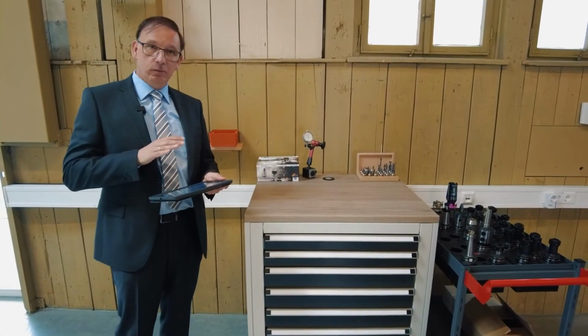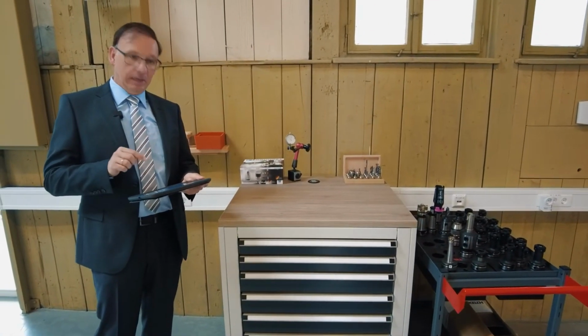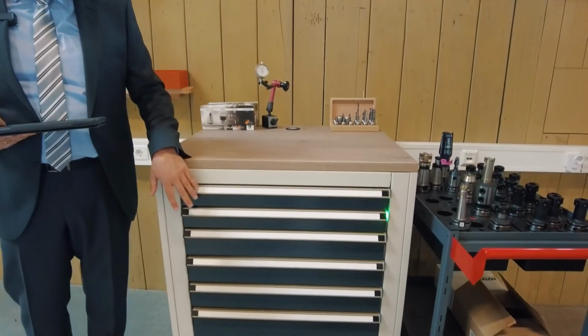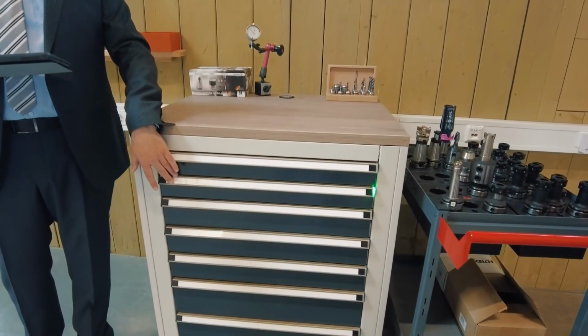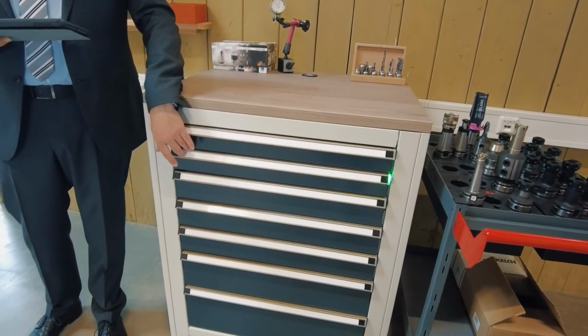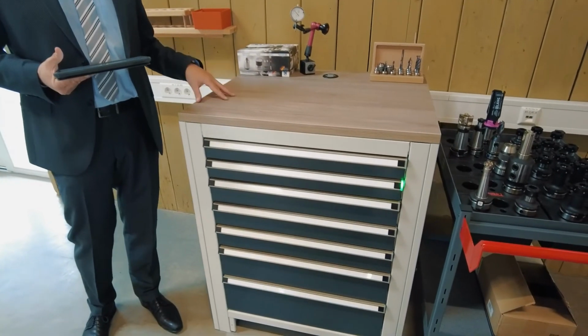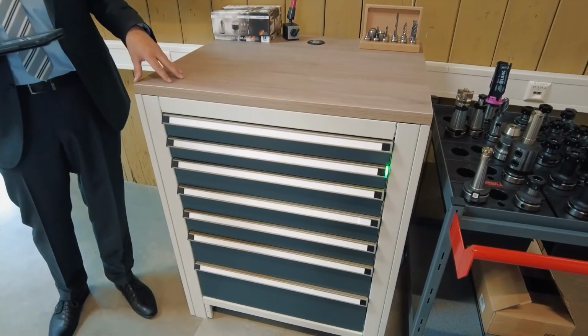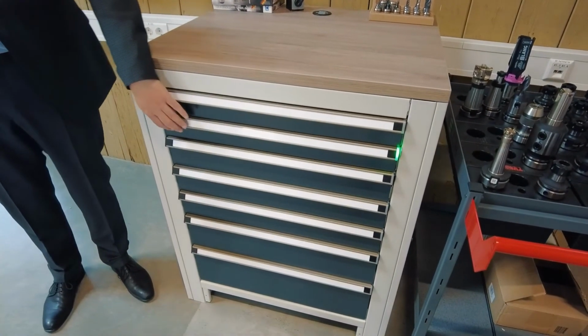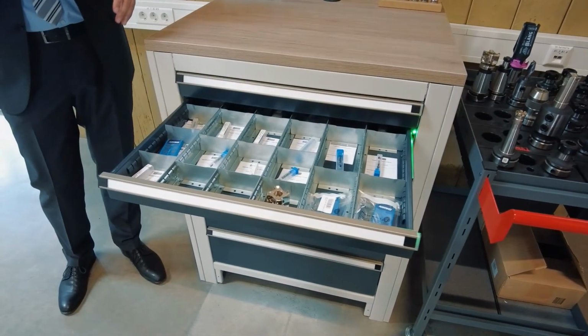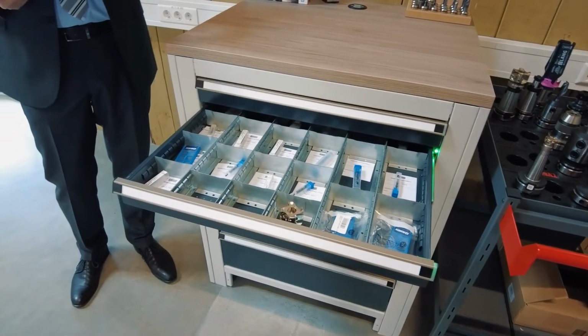I have already logged into the Evo Tools app, and now I select the tool that I want to remove. When taking out the tool, I am asked to specify the cost center or machine for which I want to remove the tool. After selecting the desired tool, only the drawer containing the required tool is unlocked. The illuminated LED on the tool cabinet also visually indicates the right drawer.